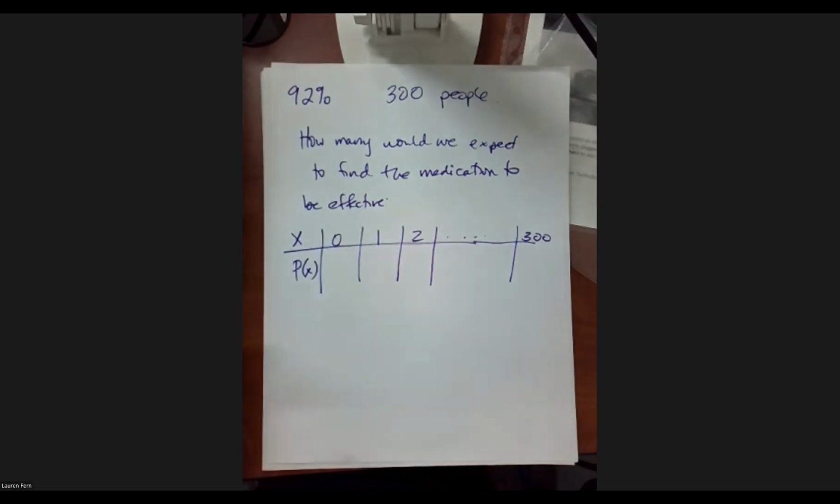The probability doesn't change, okay? So let's intuit this instead. Instead of doing all these math formulas, we're going to come up with another equation, but I want you to intuit it. What do we expect to happen?